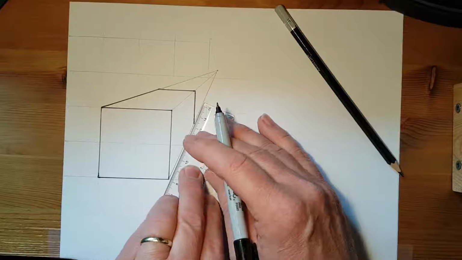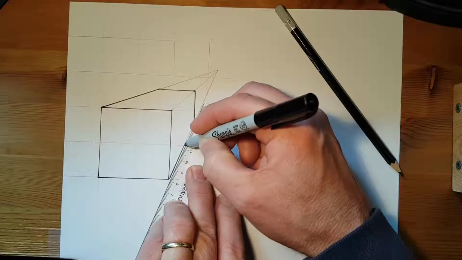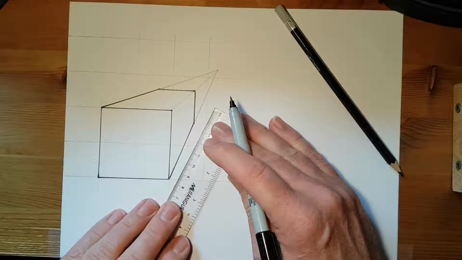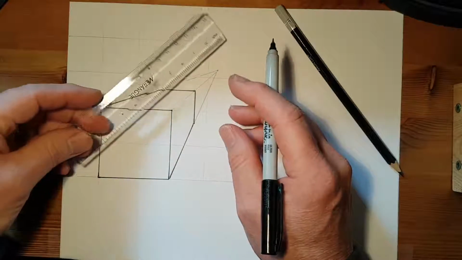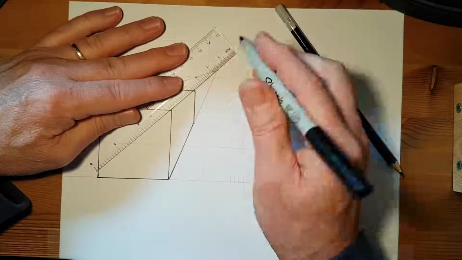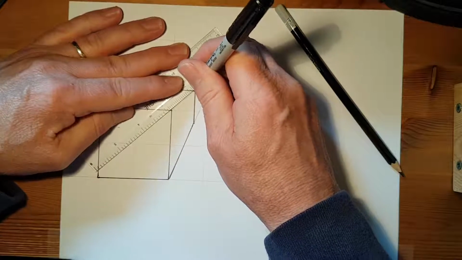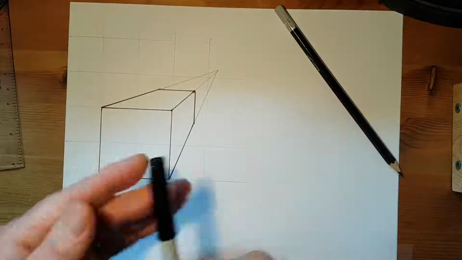So if you're doing the same thing I am, using a pencil and then your Sharpie, don't slide your ruler over the line you just did. It's probably still a bit wet. Lift your ruler up, put it on the other side, and you won't chance smudging your new line. There we are.